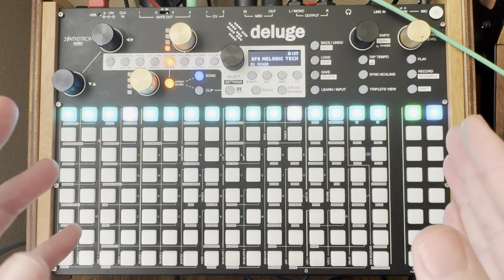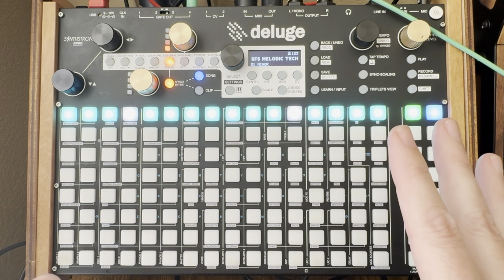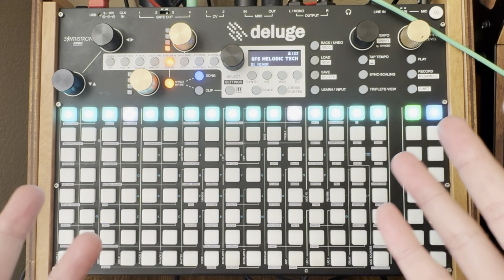I'm on community firmware 1.21. Someone asked about that, but everything I'm doing here you could do on any version of the Deluge. It doesn't matter. It's not firmware dependent.